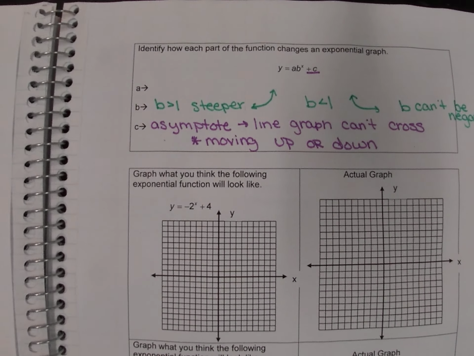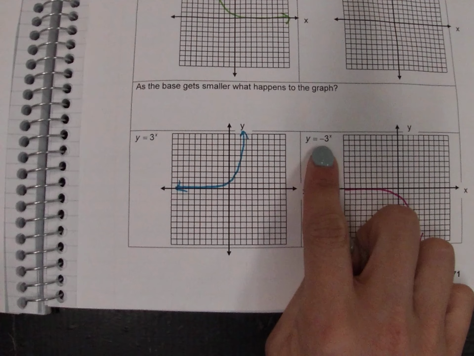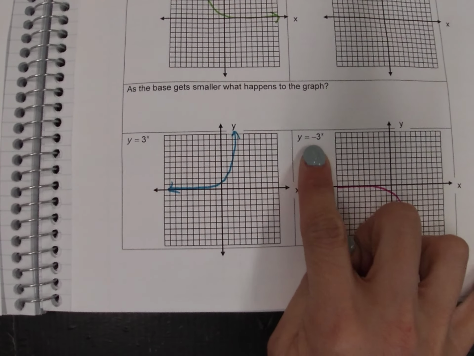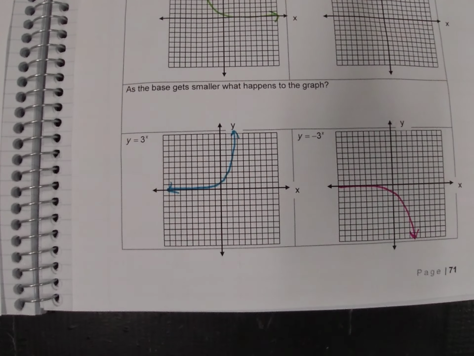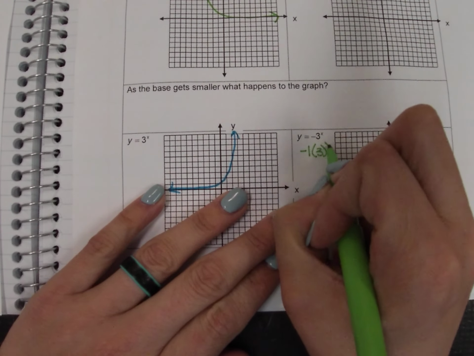Now we don't want to confuse that with our A value. This might look like our B value is negative, but the negative is not in the parentheses with the 3. So this is really like a -1 times 3 to the x.